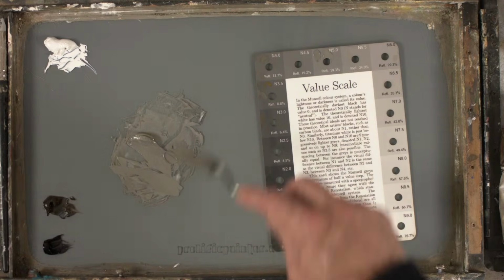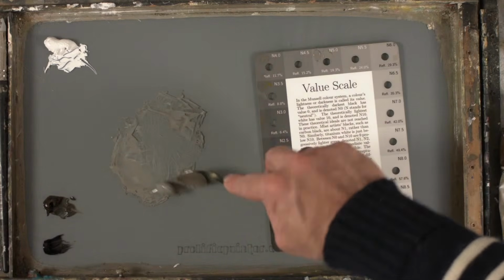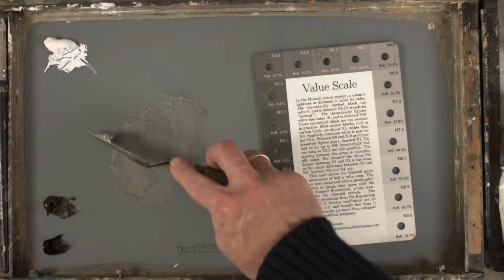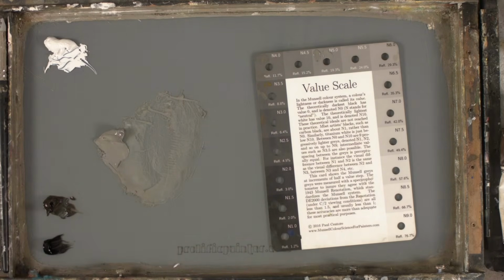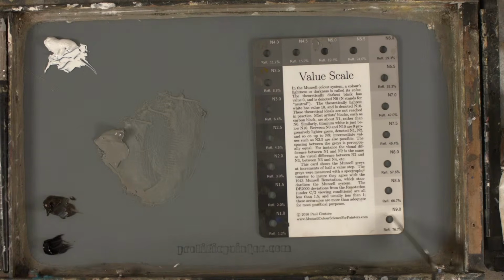Right, pretty much bang on. Okay, so that's value 5, which is in the middle of the scale. Now, some people get a bit confused about the value numbers in Munsell, because in Munsell, 1 is low value and 9 is high value. And some people are used to them the other way around.